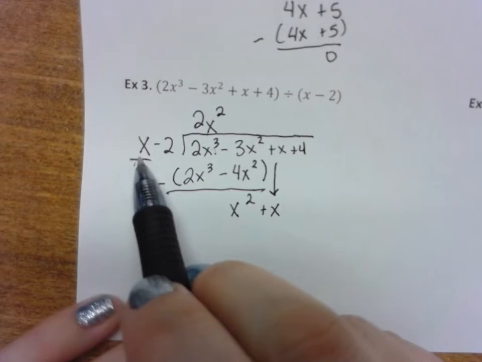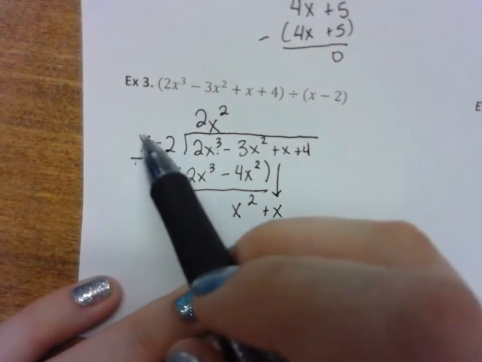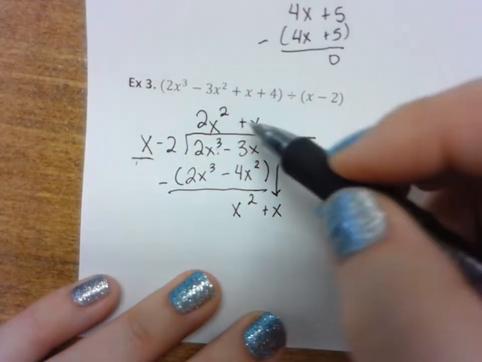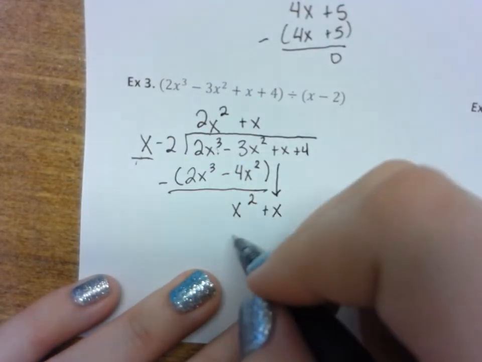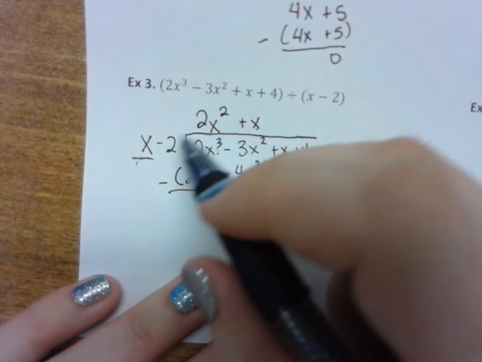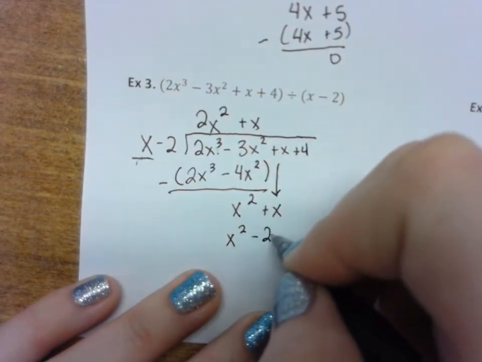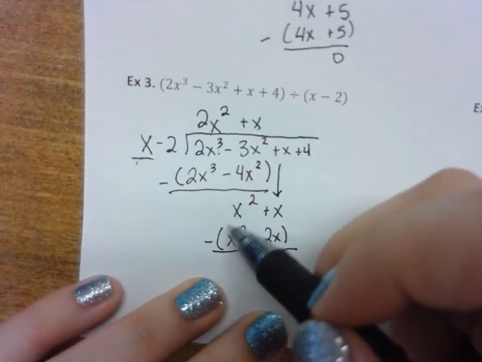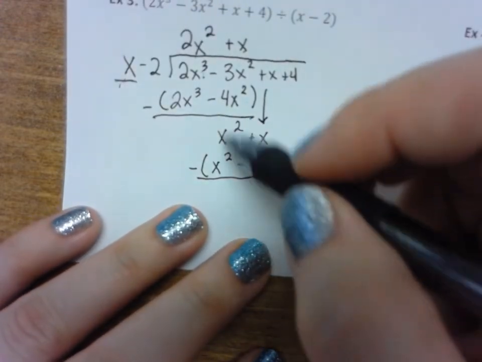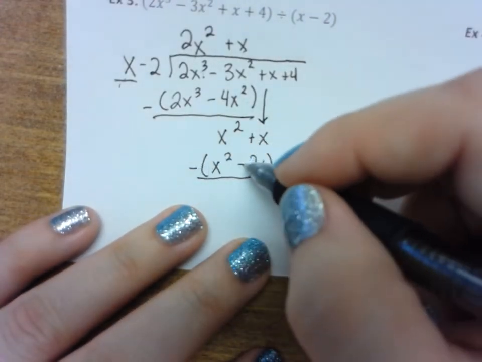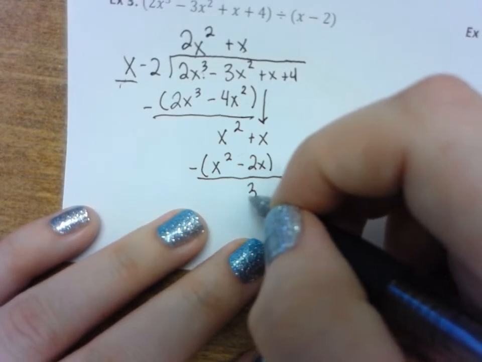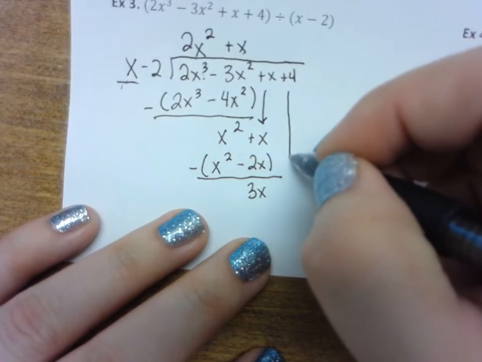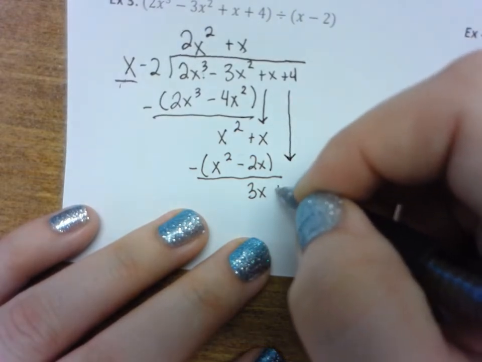So it's first term into first term. What do I need to multiply x by to get to an x squared? That's just an x. So now distribute it. X times x gives you x squared. X times a negative 2 gives you minus 2x. Let's subtract this. X squared minus x squared, life is good there, that cancels. X minus a negative 2x, that's going to give me a total of 3 x's because of the minus a negative. Then we just finally drop down our last term.